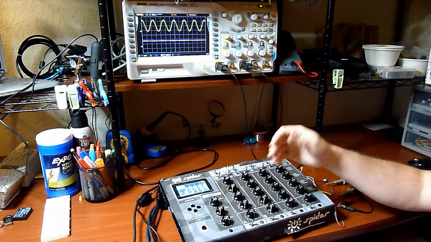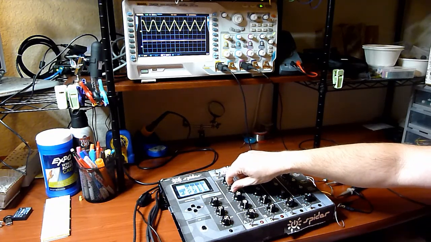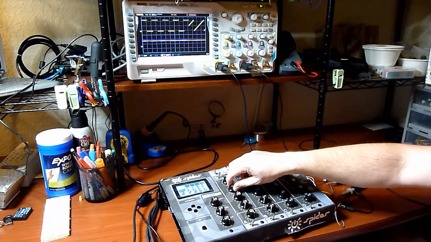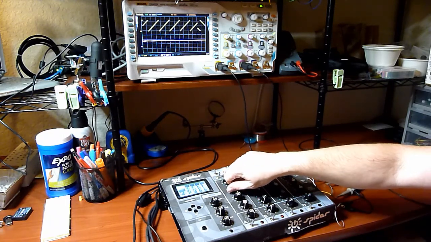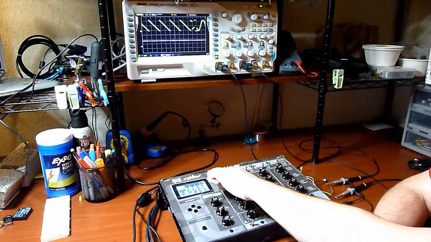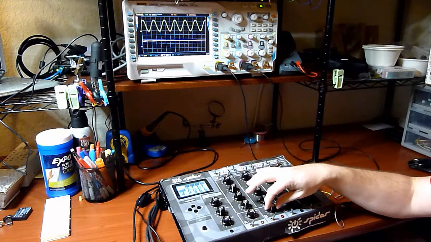And I can change the shape of the signal from sine wave to triangle wave, square wave, sawtooth up, and sawtooth down. The second channel works independently but is still synchronized.